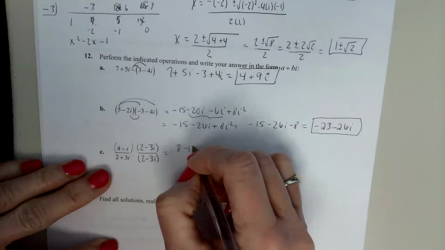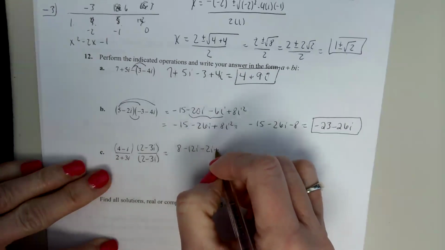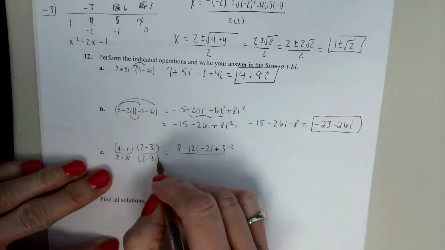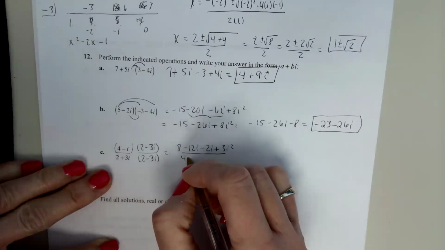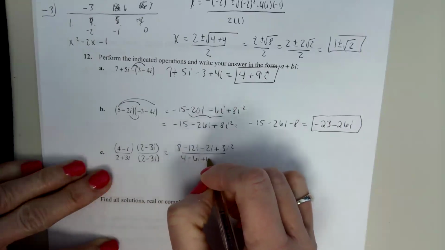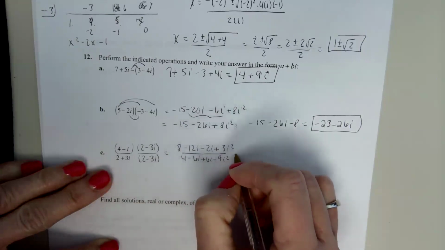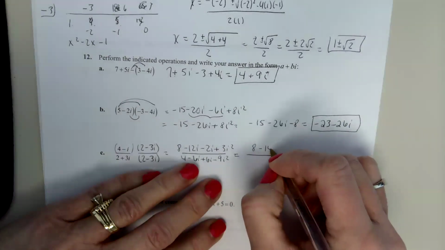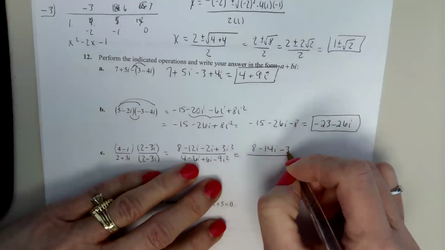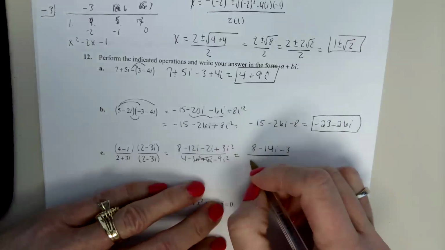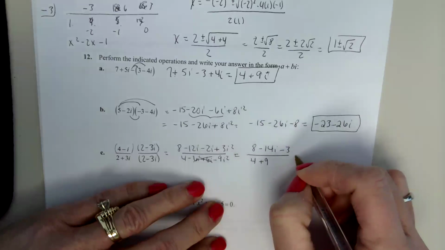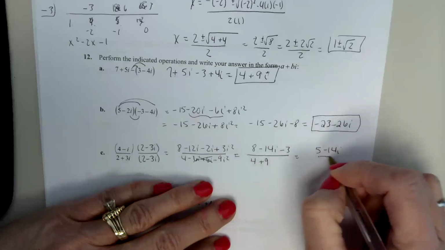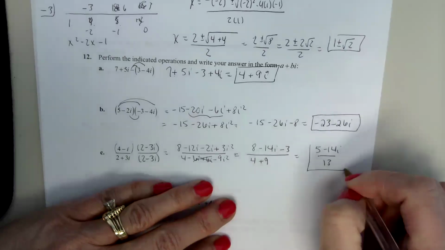We've got 8 minus 12i minus 2i plus 3i squared over 4 minus 6i plus 6i minus 9i squared. 8 minus 14i minus 3 over, those cancel, 4 plus 9. So we have 5 minus 14i over 13.